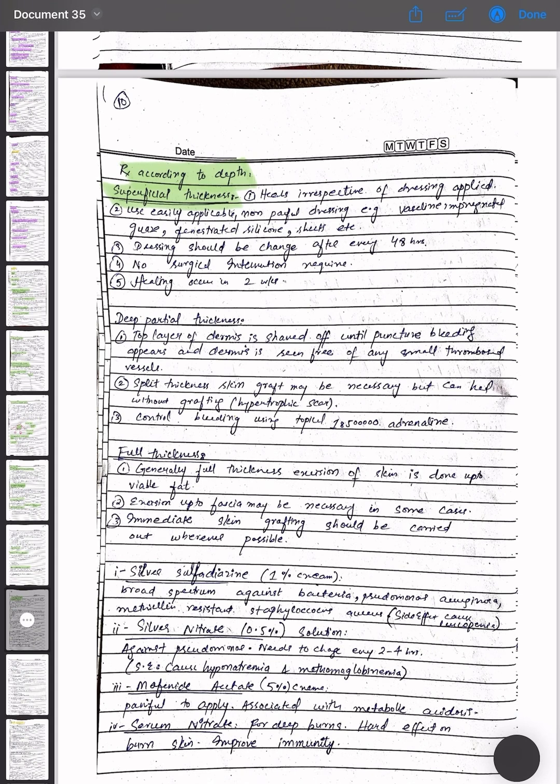Now if the burn is deep partial thickness, then the top layer of dermis is shaved off until puncture bleeding appears and the dermis is seen free of any small thrombosed vessels. Then split thickness skin graft may be necessary, but it can heal without grafting, with risk of hypertrophic scar. Control bleeding using topical adrenaline, 1 in 50,000. Okay, this was for deep partial thickness.